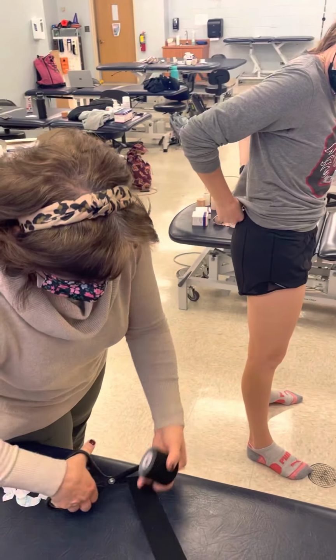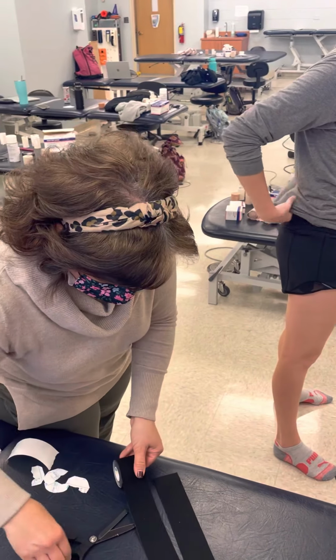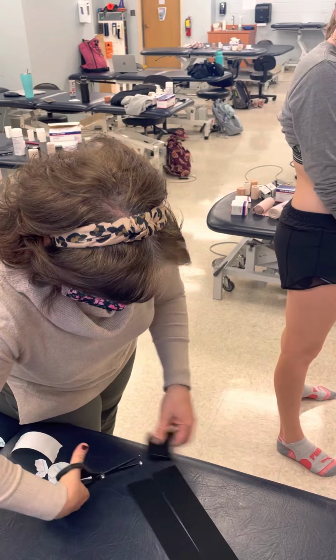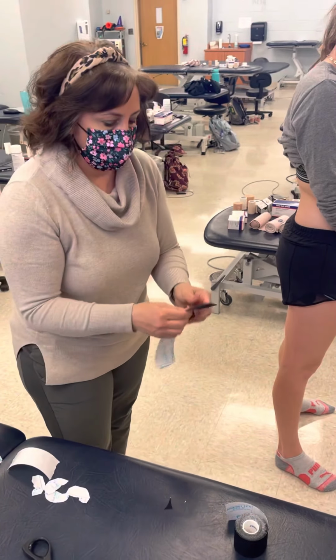Like, that patients also like, is for the lumbar spine.